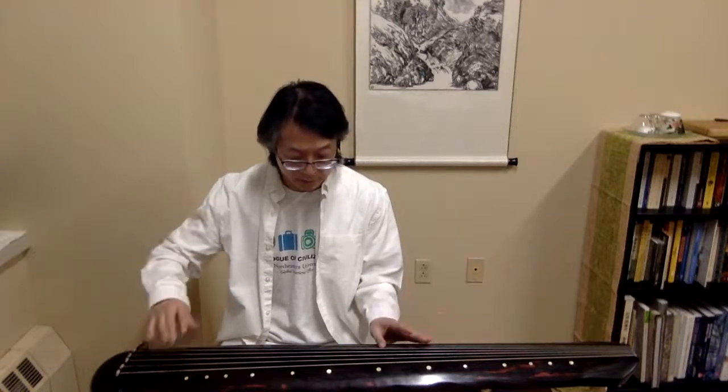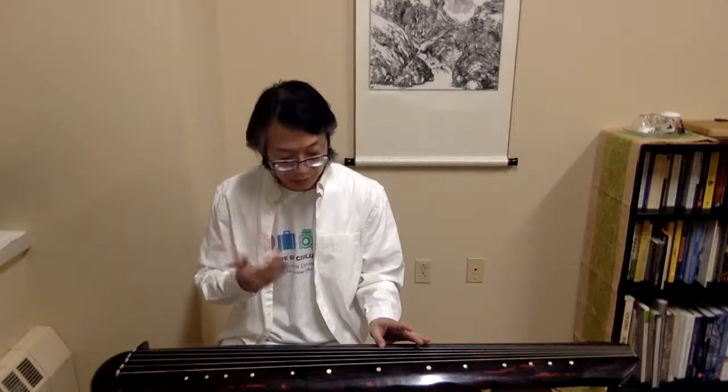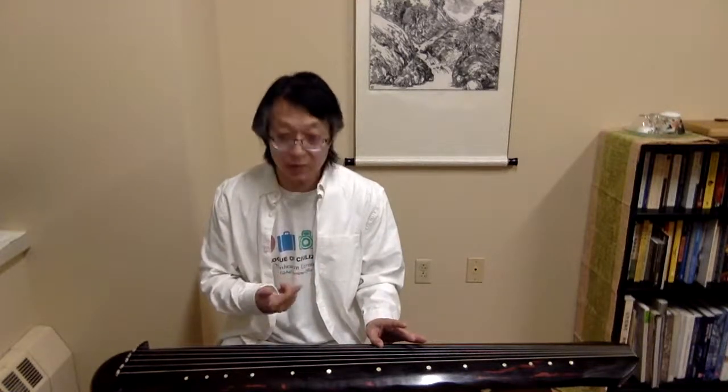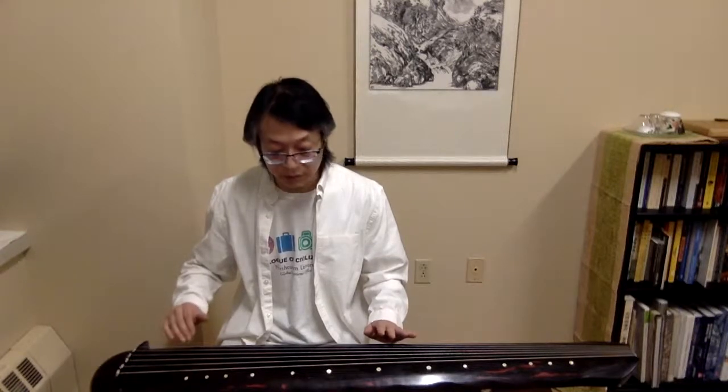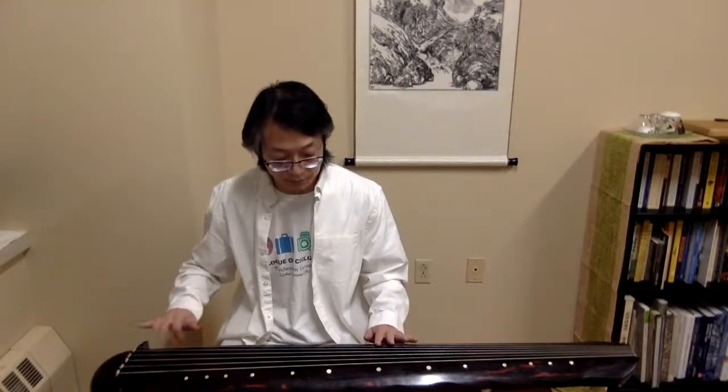Yeah. And now 抓起, use the left hand thumb to pick up the string to make an open string sound. And this 轮, I use the equal distance for the 3 sounds.